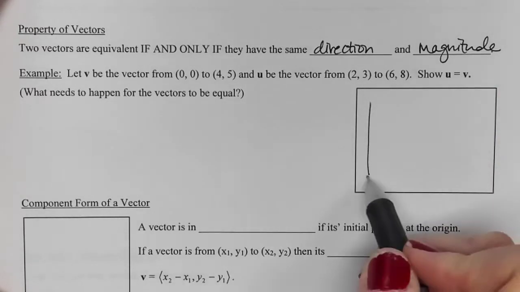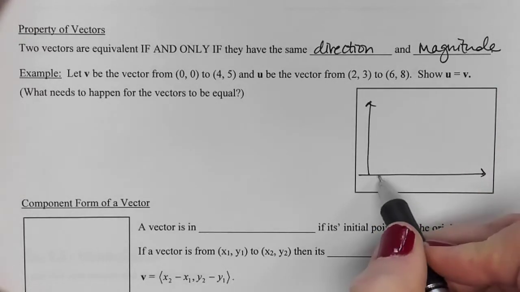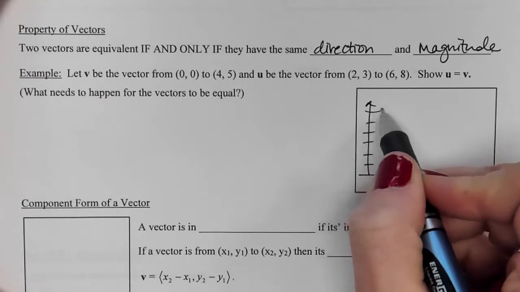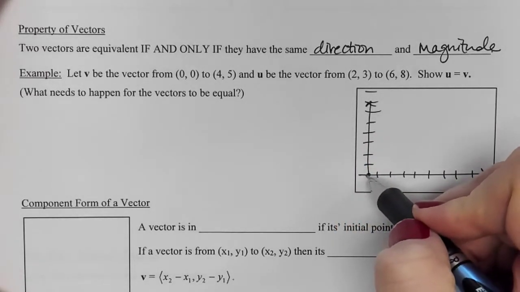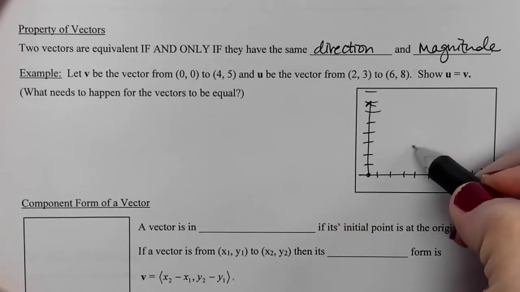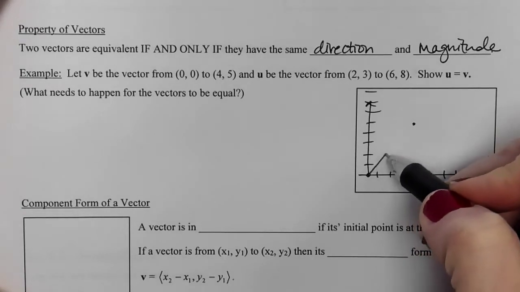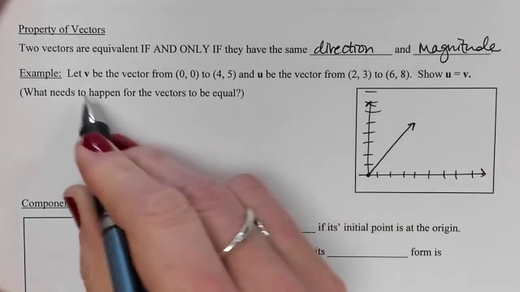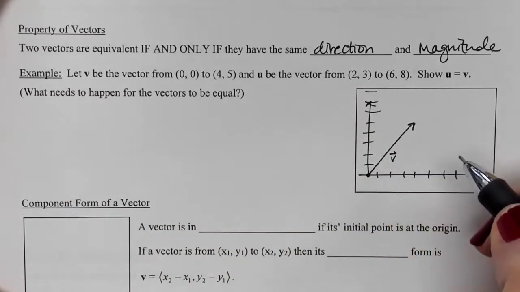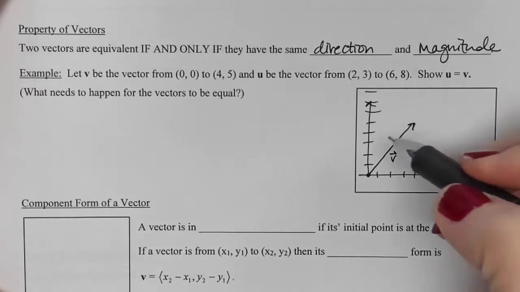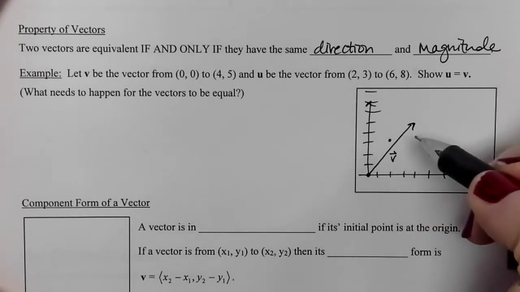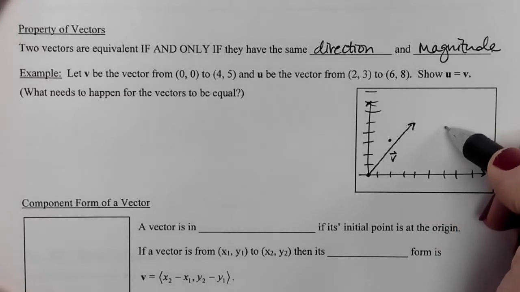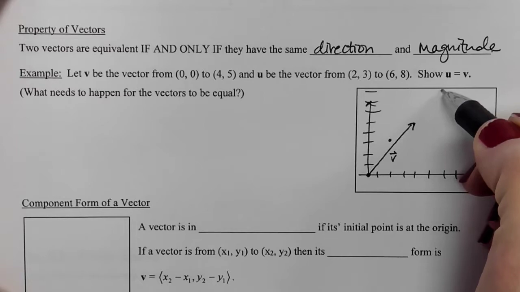So just to give a picture of it, the first one is going from (0, 0) to (4, 5). 1, 2, 3, right there. And that is the vector u. Nope, sorry, that's v. And then the vector u is going from (2, 3), right there, to (6, 8), right up there.